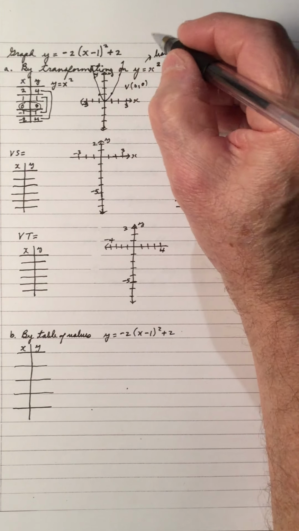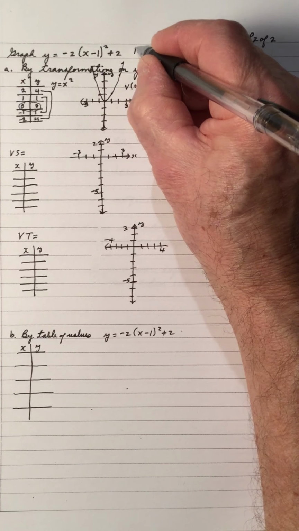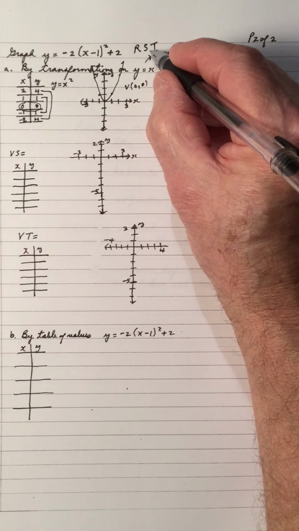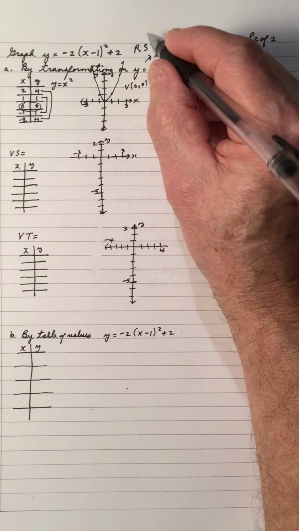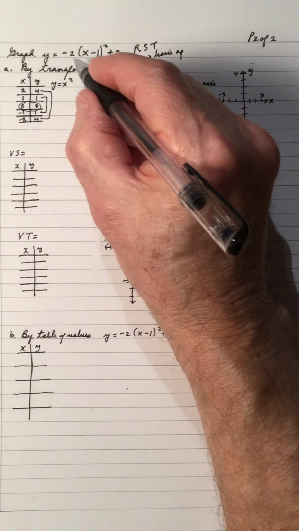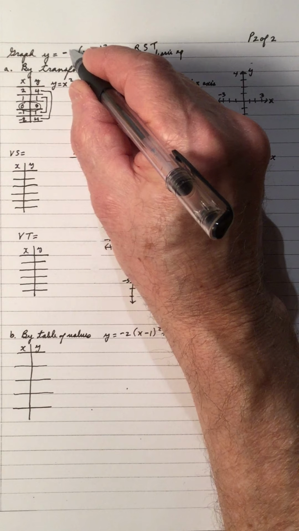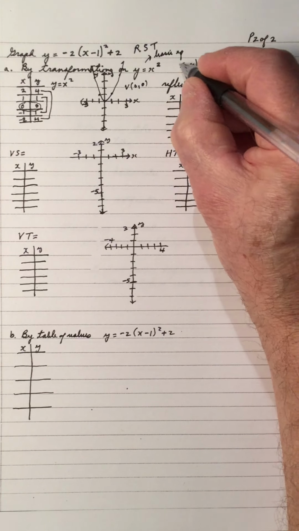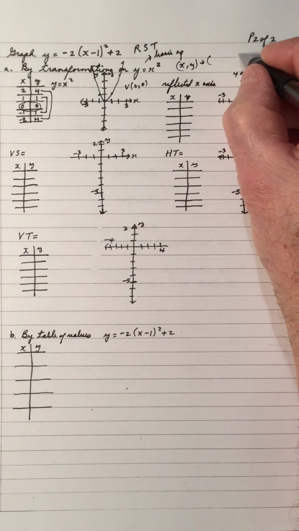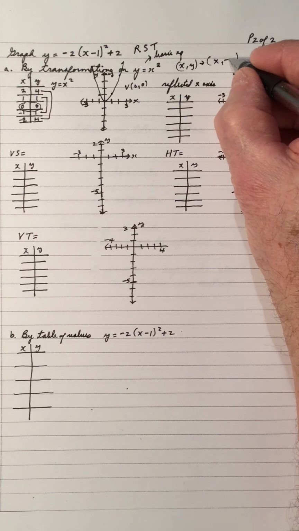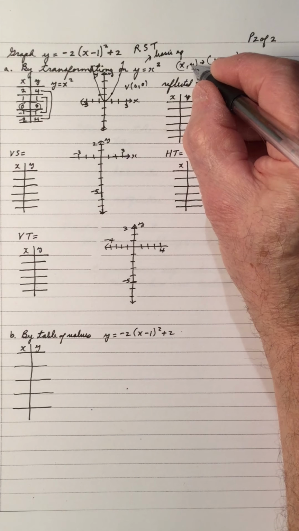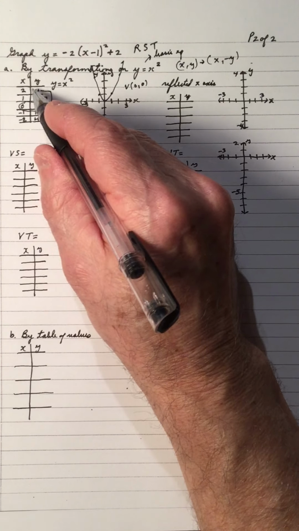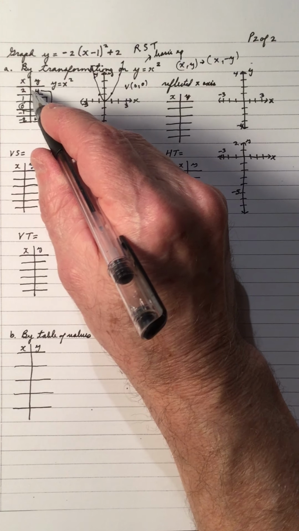Now, when we do transformations from an equation, we should obey what we call the RST. R stands for reflect. A reflection occurs when this number here, a, is negative. And the reflection rule in mapping notation is x doesn't change, x is x, but y changes to negative y. So I'm going to take this table of values, which is the basic one, and reflect it in the x-axis.